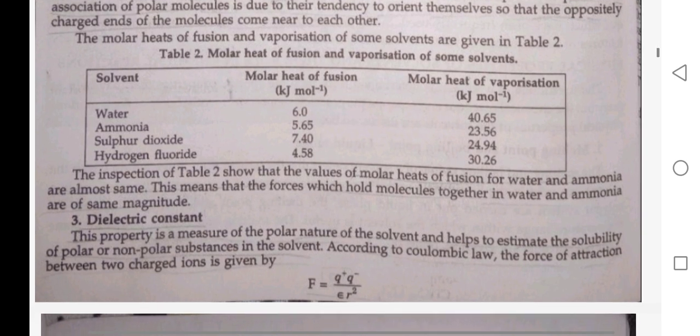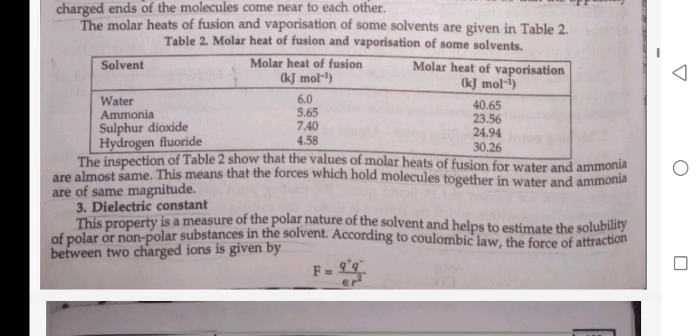The inspection of table 2 shows that the value of molar heat of fusion for water and ammonia are almost the same. This means that the forces which hold molecules together in water and ammonia are of the same magnitude. Dielectric constant. This property is a measure of the polar nature of the solvent and helps to estimate the solubility of polar or non-polar substance in the solvent.